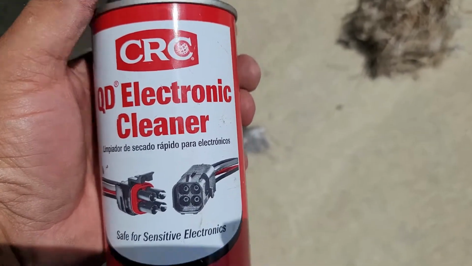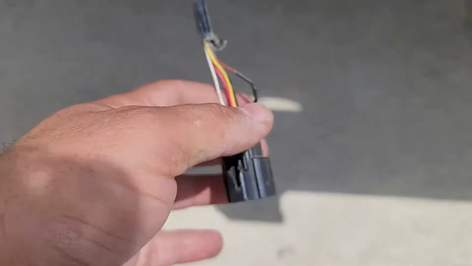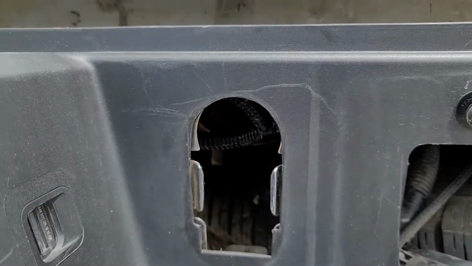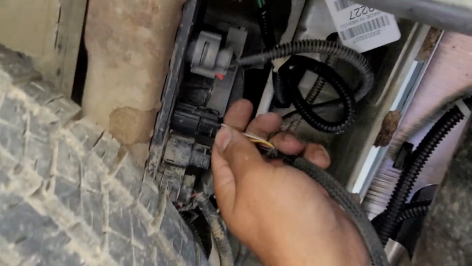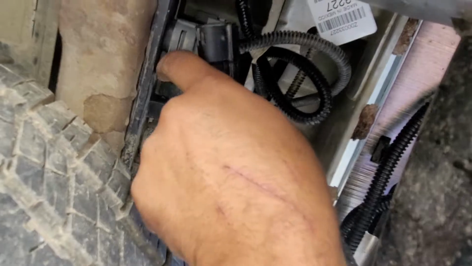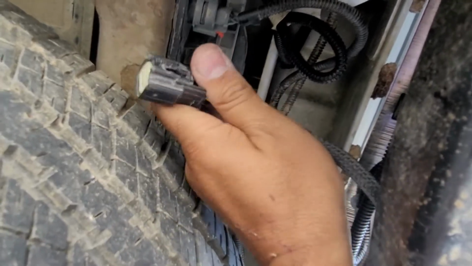I use CRC electric contact cleaner, and it looks way better. Let me spray the female side of it and connect it and see if there's any difference. I had to lay under the vehicle to show you guys. This is not clicking no matter how much I push it. See? So let me clean around it a little bit, see if I get it to click.